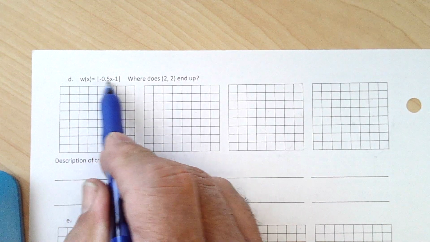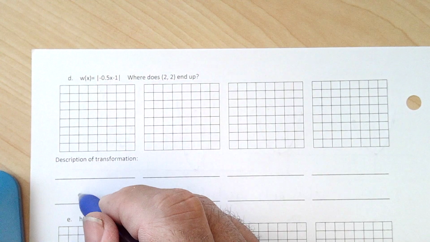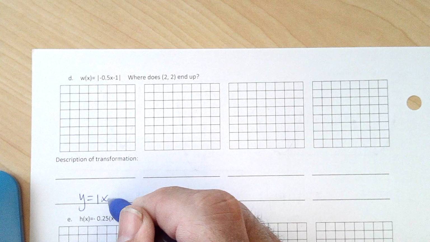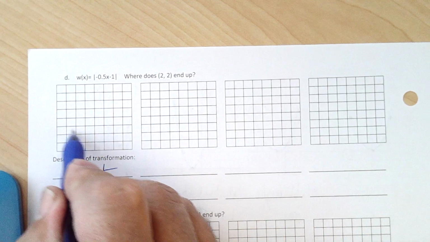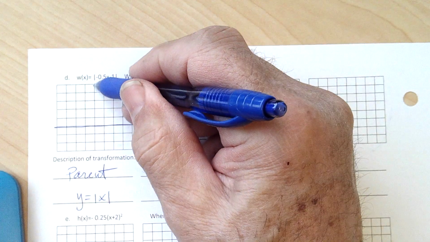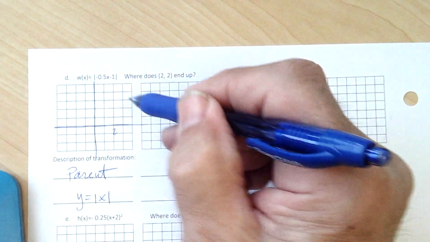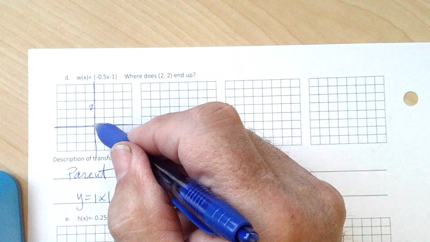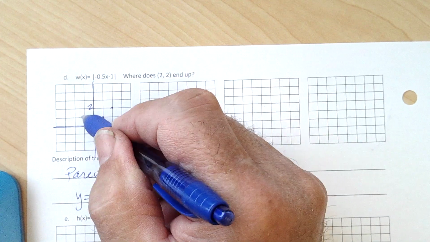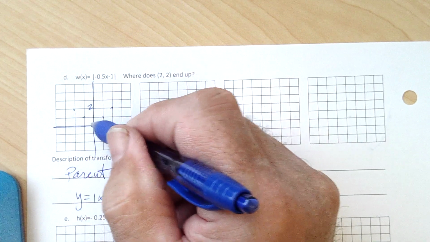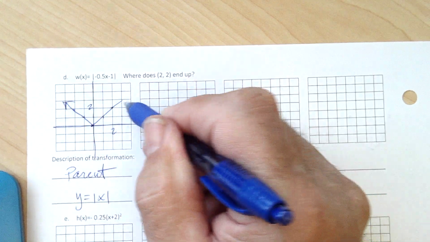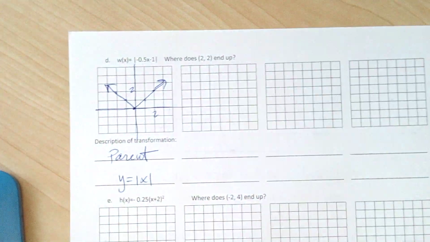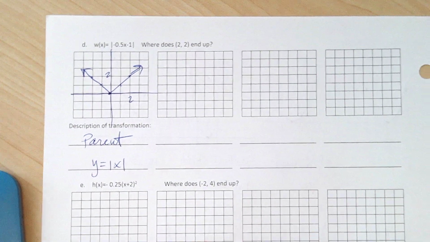This is all, everything's inside. Parent function looks like it's absolute value again. So if I use 1, each square is a unit, it's 0, 0, 1, 1, 2, 2, and minus 1, 1, and minus 2, 2. Everything's inside. So now we've got to look at what would happen first.